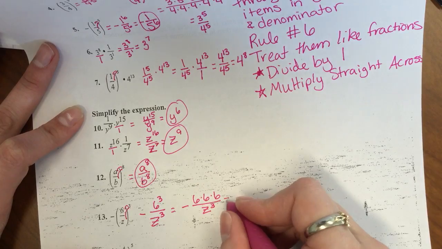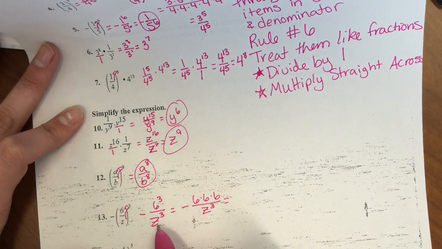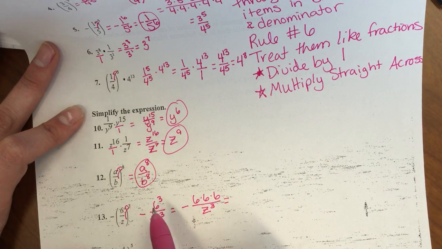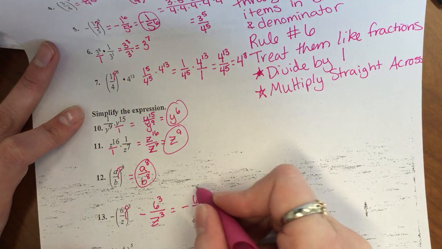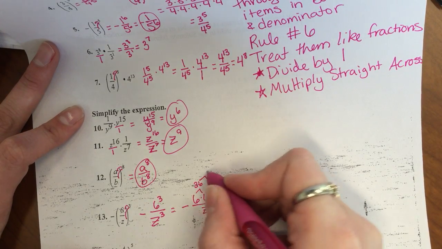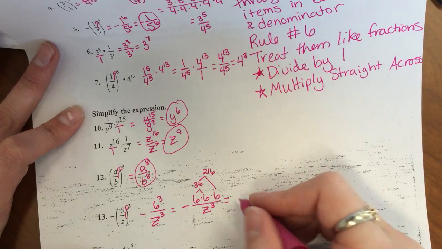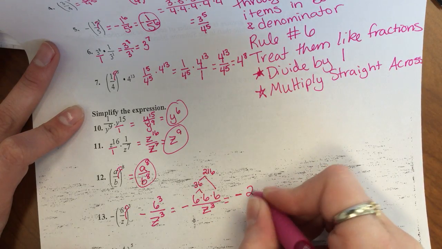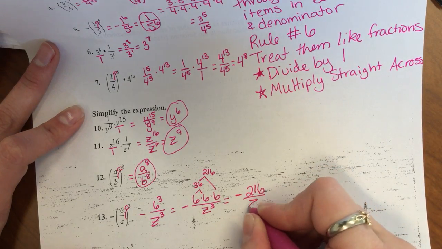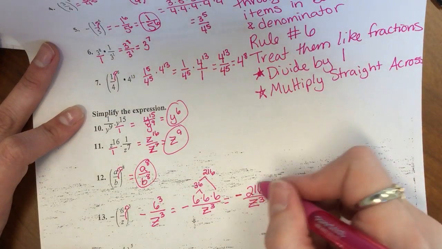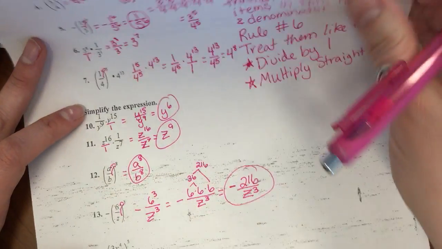Okay, on this one, since we have numbers and variables, I want you to evaluate the numbers. 6 times 6 is 36, times 6 is 216. So we have negative 216 divided by z cubed. That is our answer. Okay.